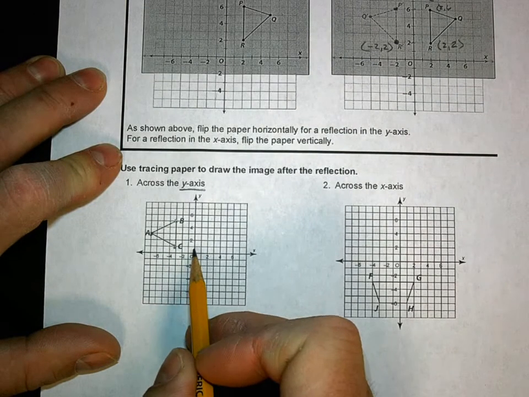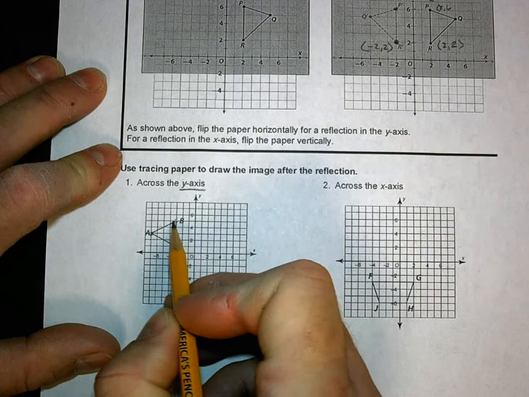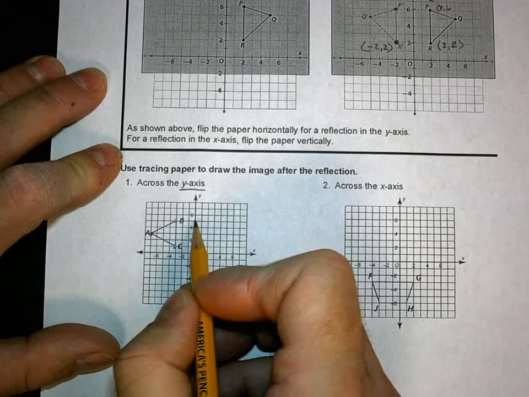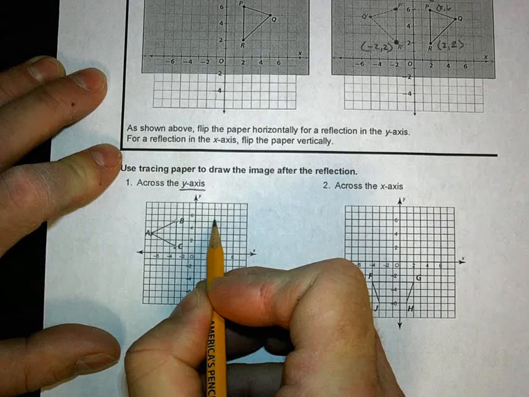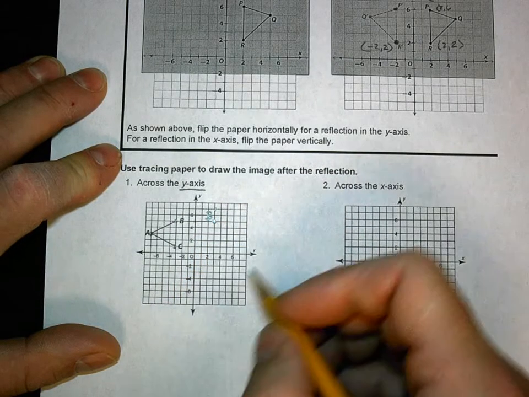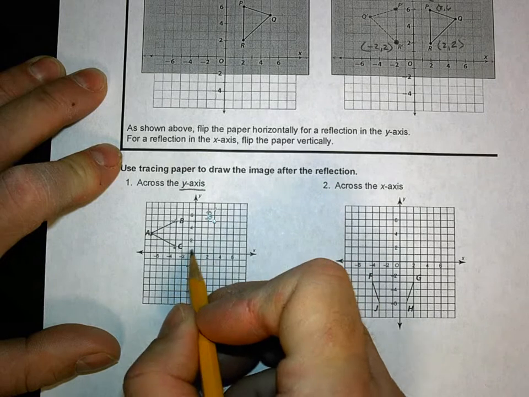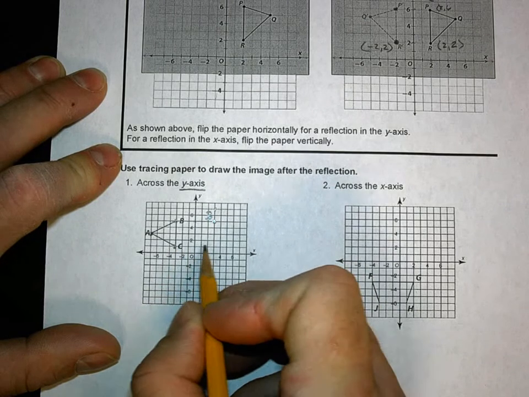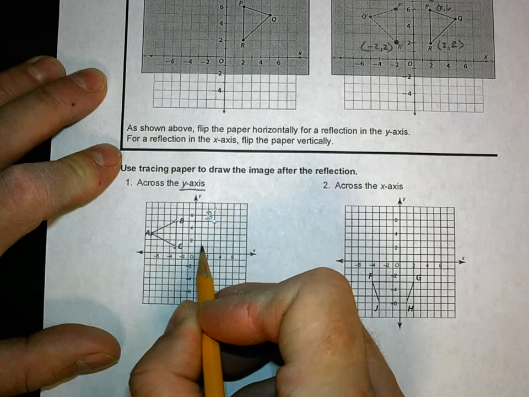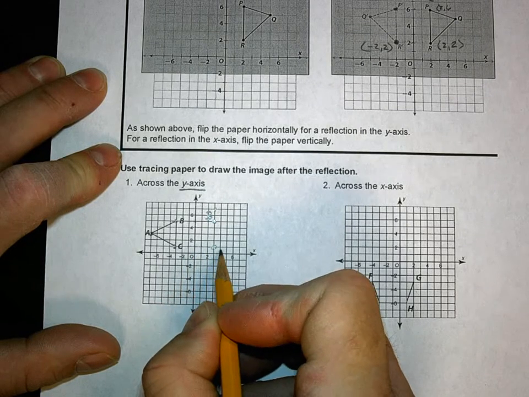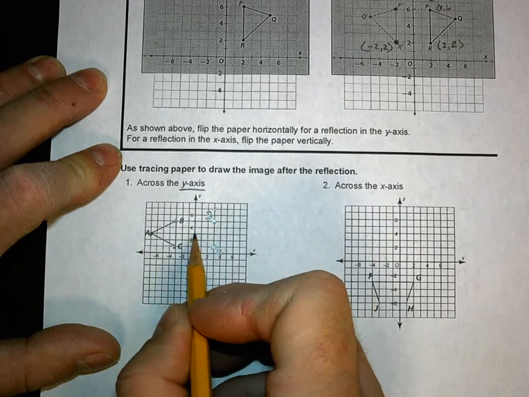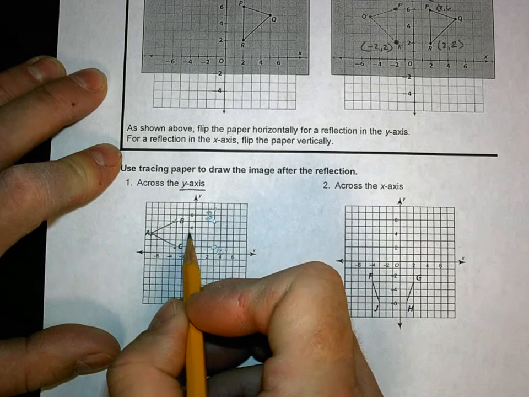So I look at this point, and here's the y-axis, and I'm going to go with point B. And point B is 1, 2, 3 off the y-axis. So if I go the other way, 1, 2, 3 off the y-axis, I get my new point B prime. Same thing for the C. I'm staying on the same y-axis. So 1, 2, 3. I go the other side, 1, 2, 3, and I get my new point C. Over here I go A. I'm going to stay on the same line as it. Right now it's at y equals 3.